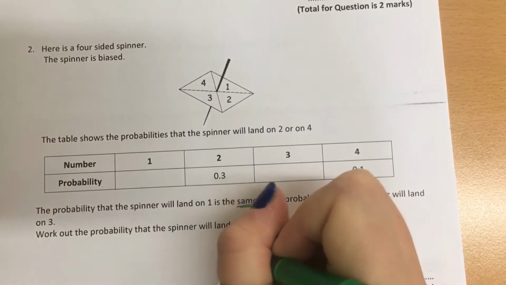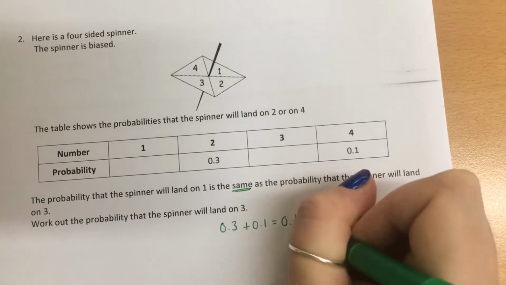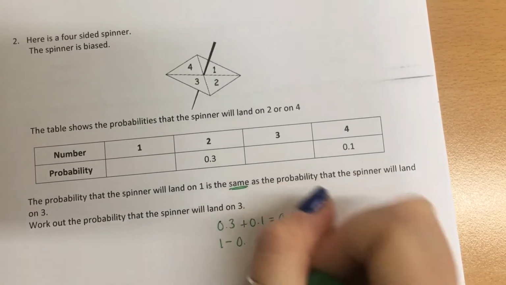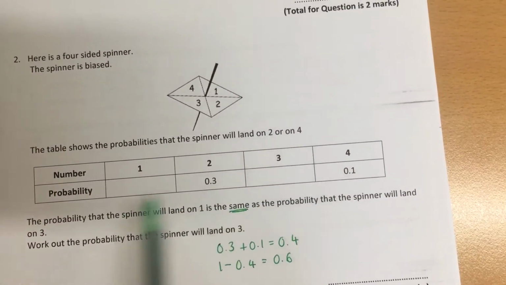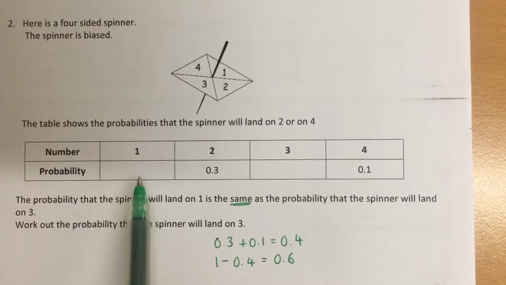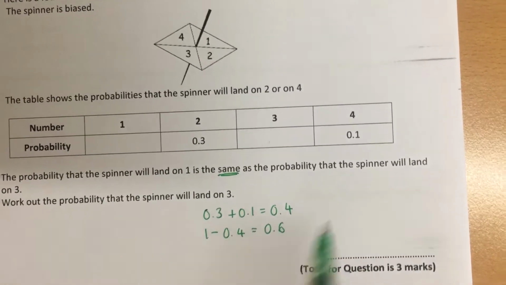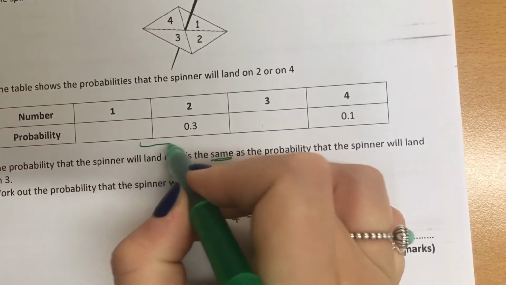So first things first, 0.3 add 0.1 is 0.4. And if you subtract that from 1, you get 0.6. So we know that these 2 add up to 0.6. They don't equal 0.6 because otherwise when you added them up, they'd be too big. It would go over 1. But these 2 together add up to make 0.6.